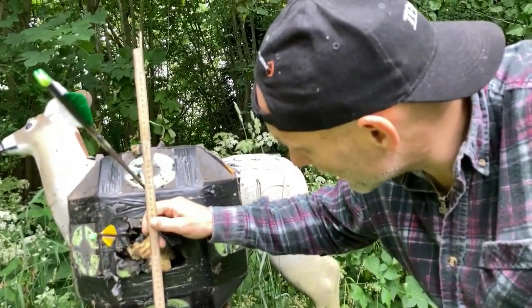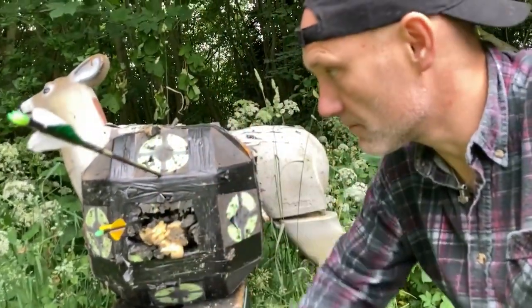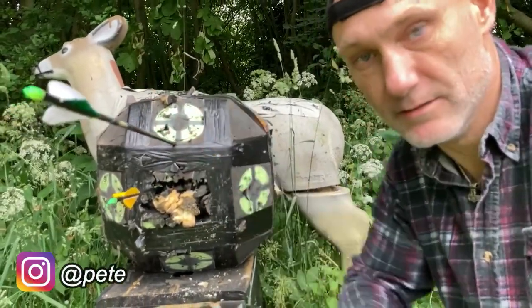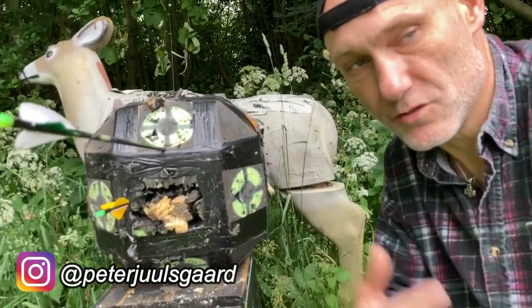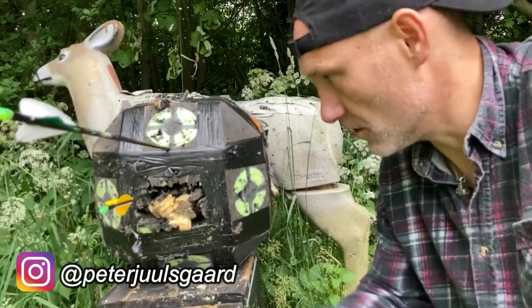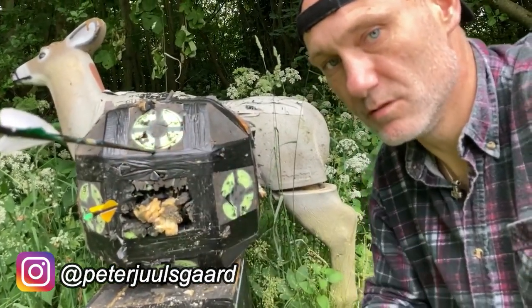But with the light arrow, it's 62 centimeters. So even at 15 meters, the light arrow is getting higher than the heavy arrow. And when we are shooting at a deer, often we are going to shoot too high. So this is worth thinking about, I guarantee you.